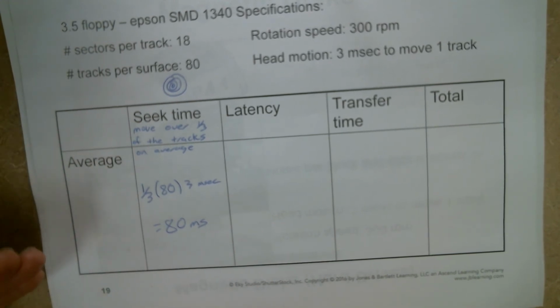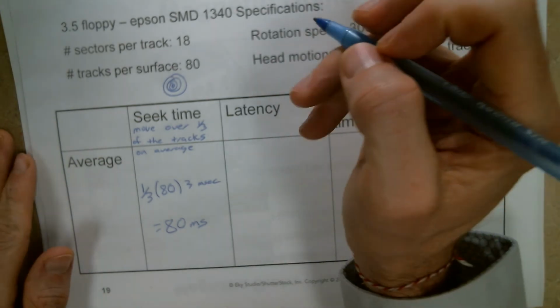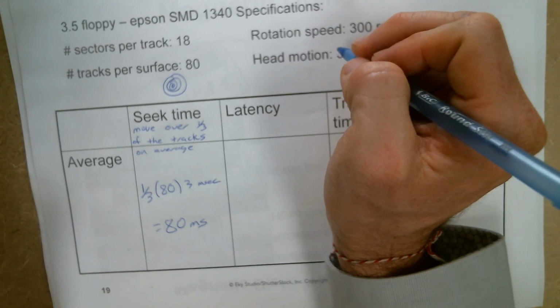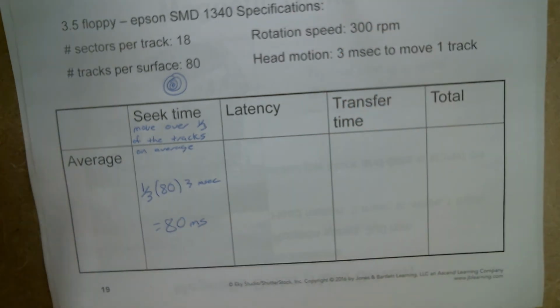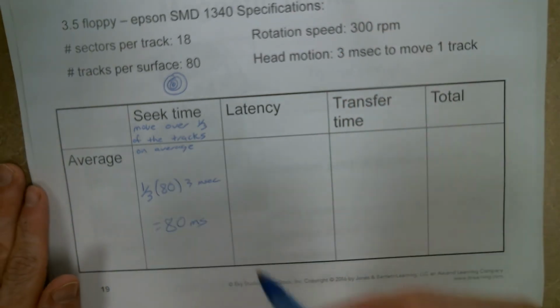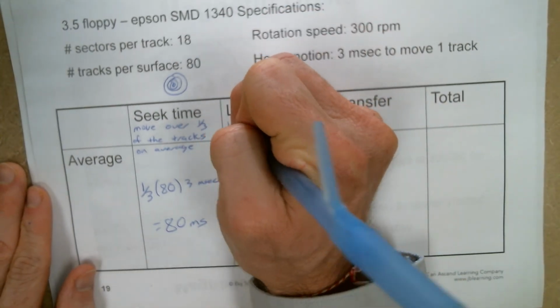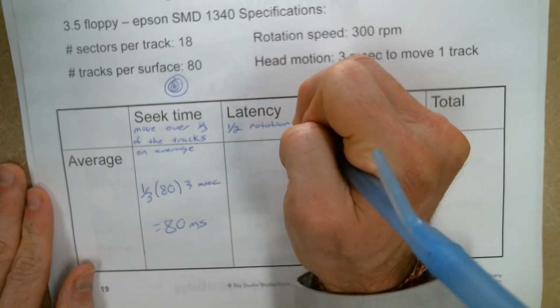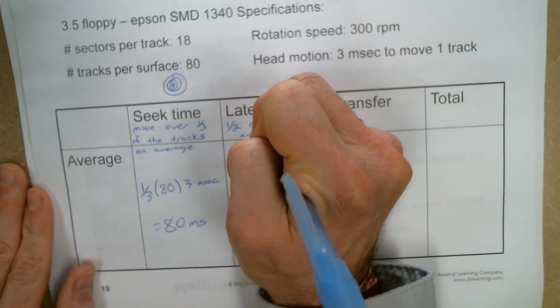Sometimes it'll be less, sometimes it'll be more, but it'll average out to 80 milliseconds. Now the latency, same kind of idea here. Sometimes you're going to be in the right spot and have to move hardly anything at all. Sometimes you're going to be in the wrong spot and have to move a full rotation. On average, you're going to have to move half a rotation.